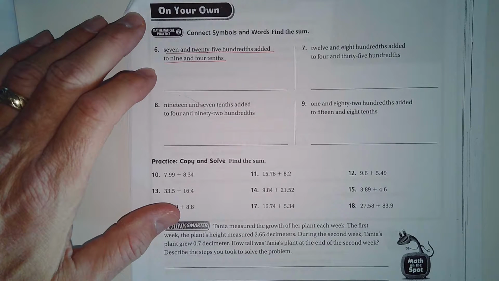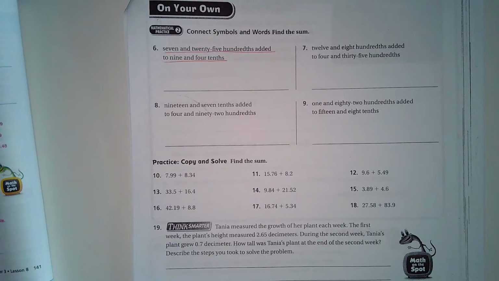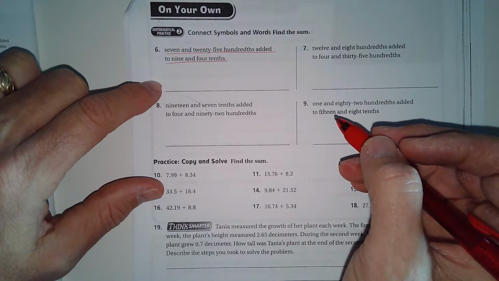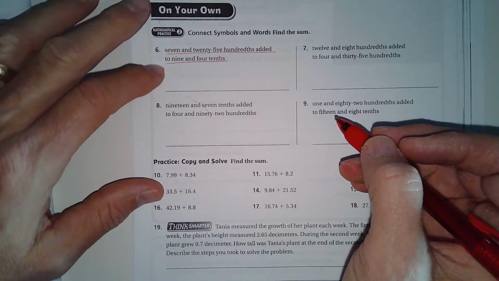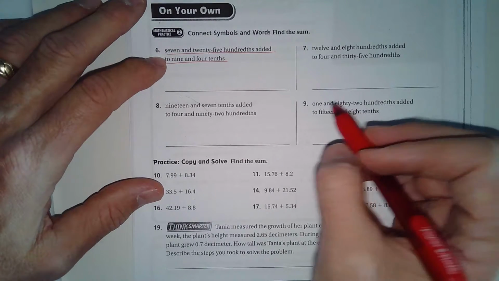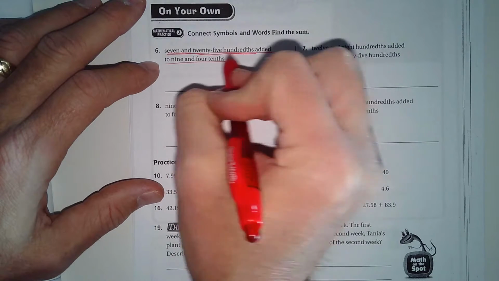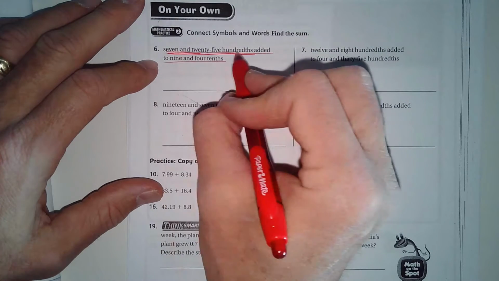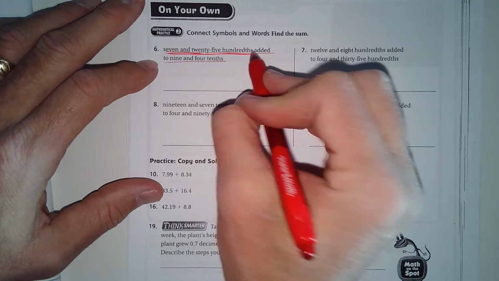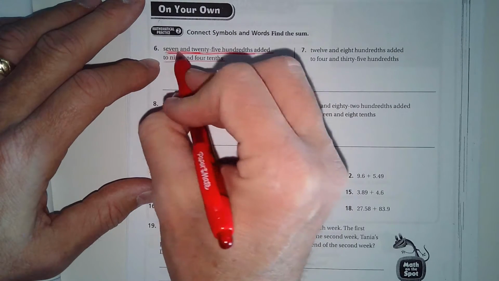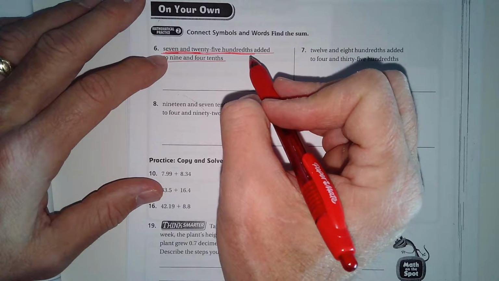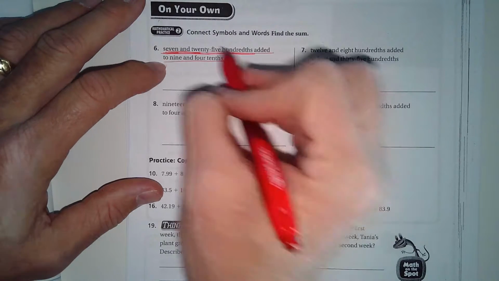7 and 25 hundredths. Mr. McWilliams, what would that look like? 7 and 25 hundredths. Very first part. 7 and 25 hundredths. I want to write this number down, not in word form, in numerical form. What's the first number I put down? Numbers. Not in word form, numbers. What's the first number I put down?